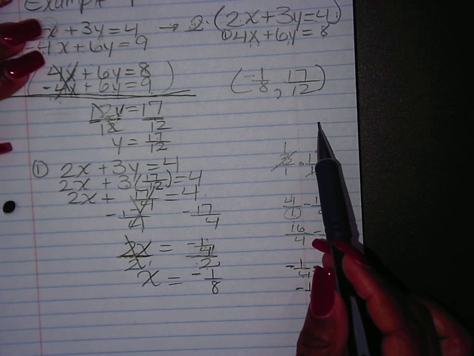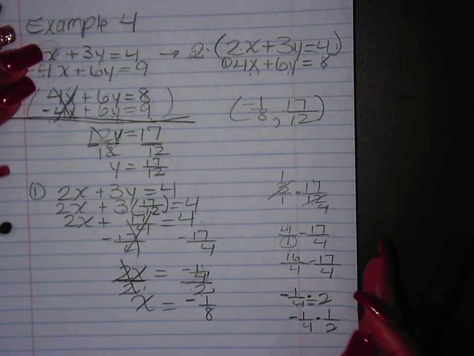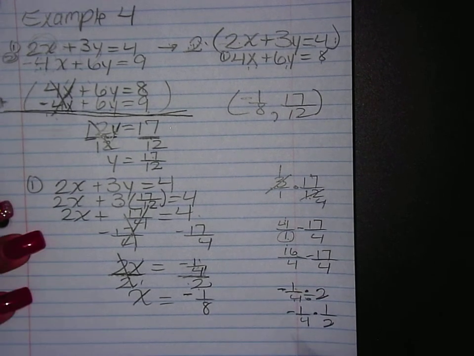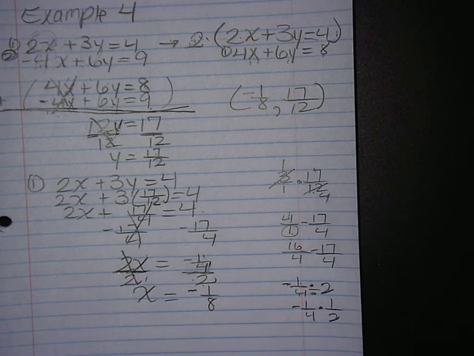To graph this in your calculator and find the point of intersection. Okay, and you guys already know how to do that. So make sure you do that to make sure that this is correct. Okay, very good. That was example 4.